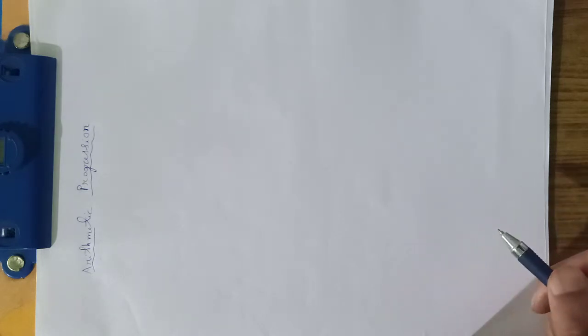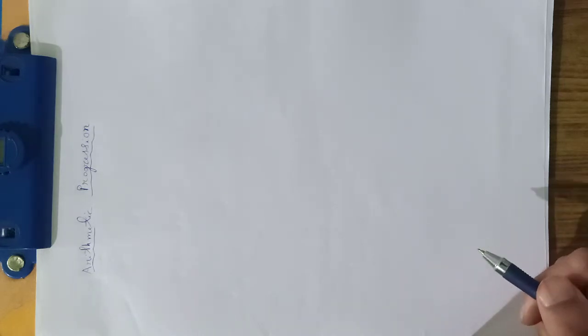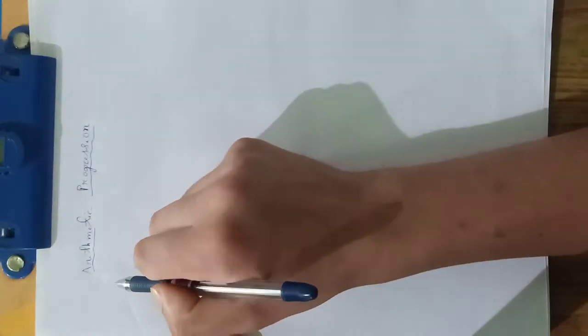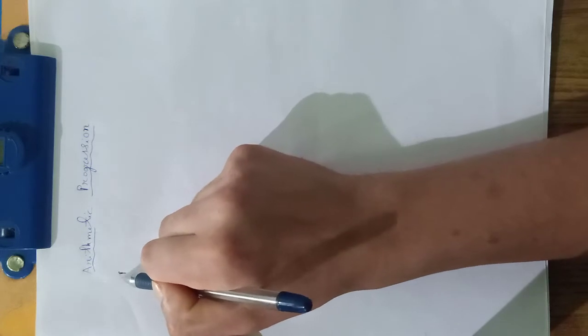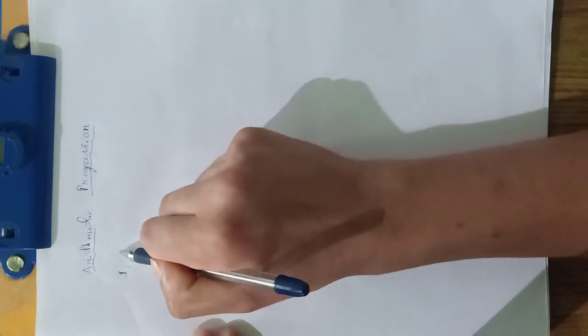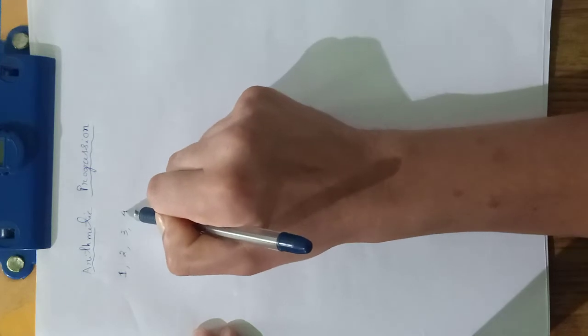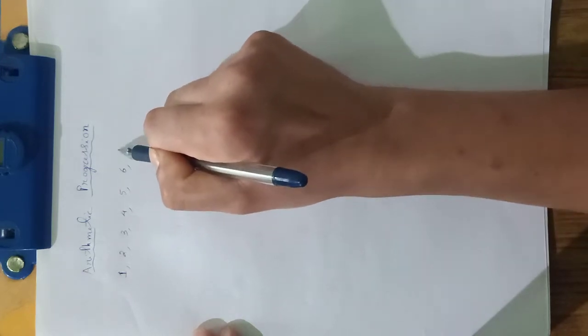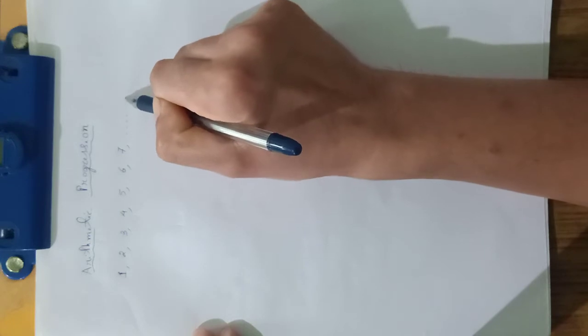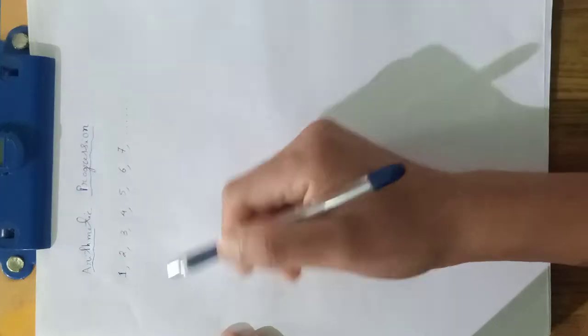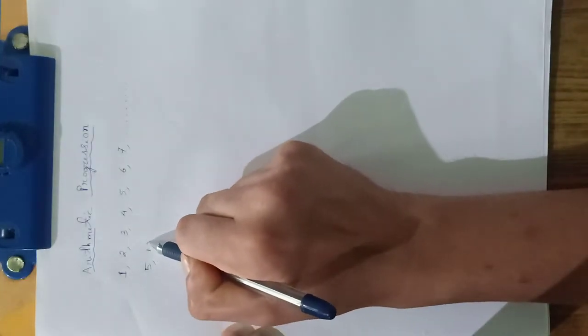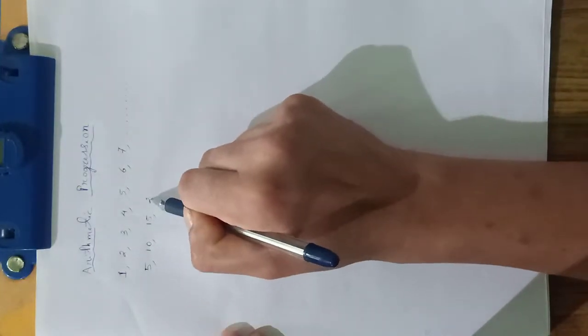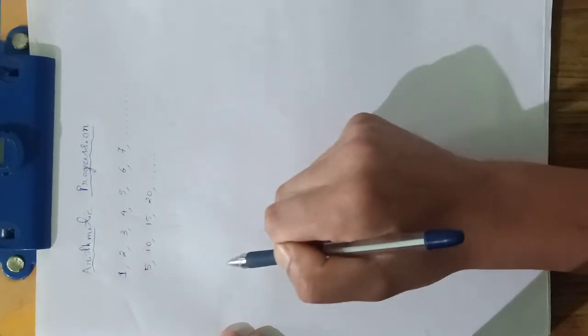In order to understand arithmetic progression, we will list out some series of numbers. Suppose a series of natural numbers: 1, 2, 3, 4, 5, 6, 7, and so on. A series of multiples of 5: 5, 10, 15, 20, and so on.